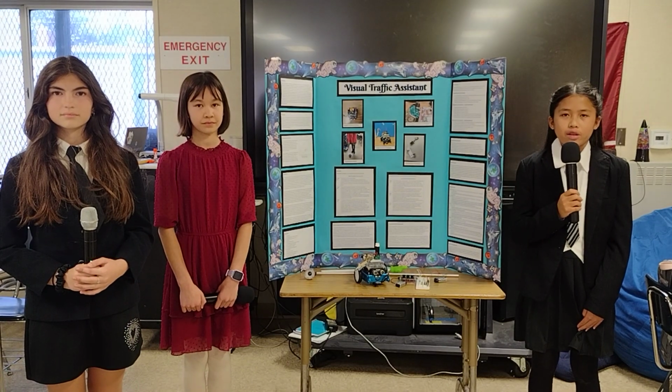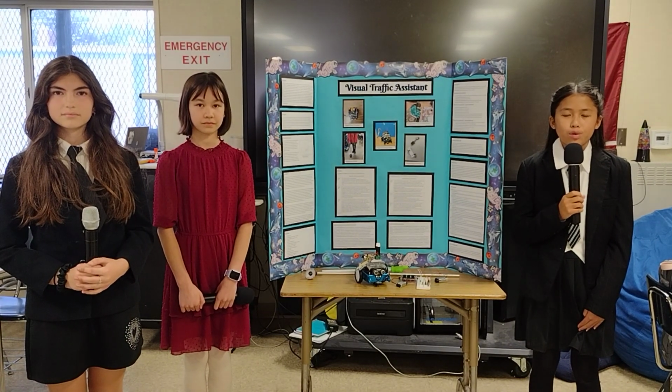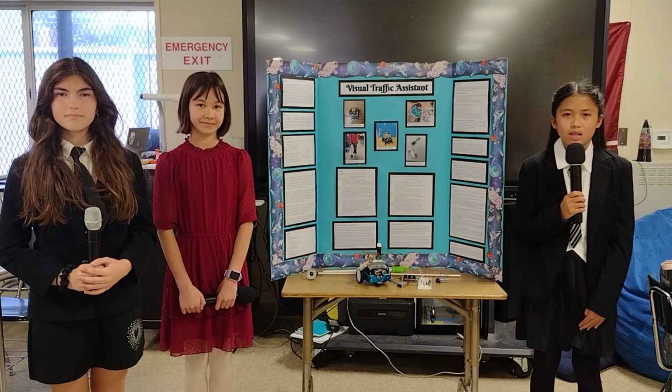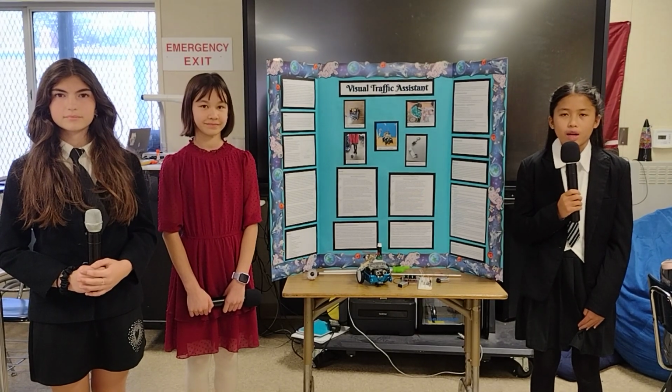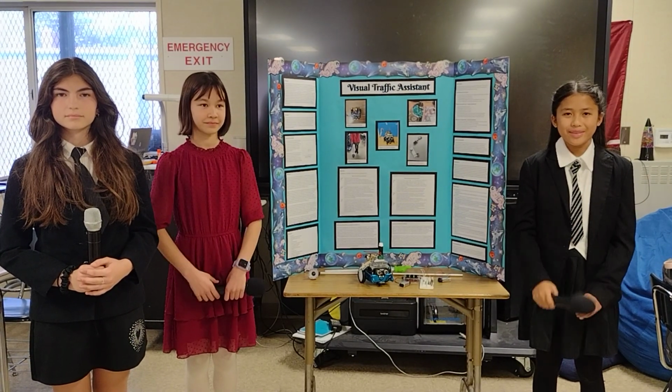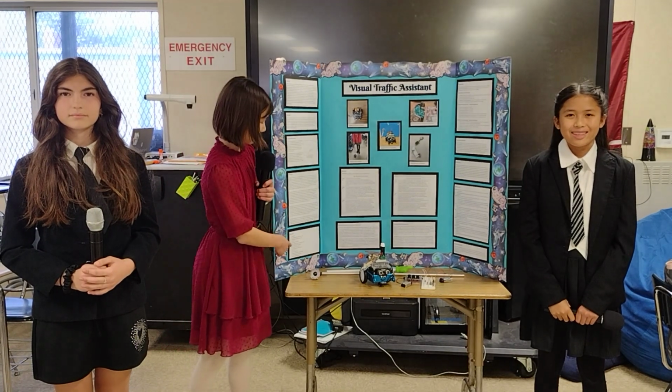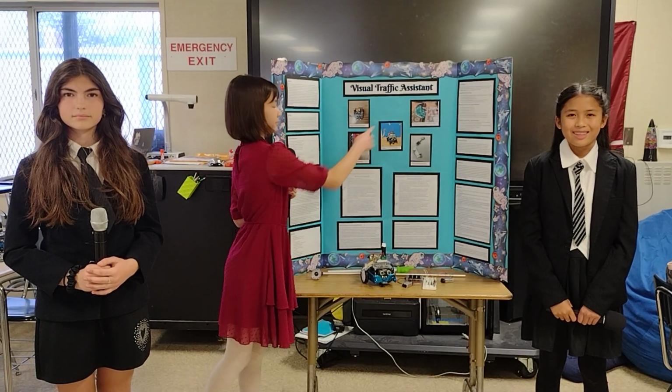A device that can be used to solve this problem is the MBOT, a programmable device with different aspects for different needs. However, prior knowledge on the MBOT and its block coding is necessary. Our materials are shown here, and our procedures are shown here.